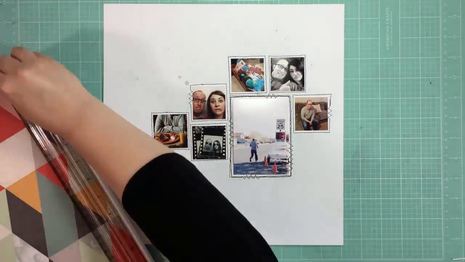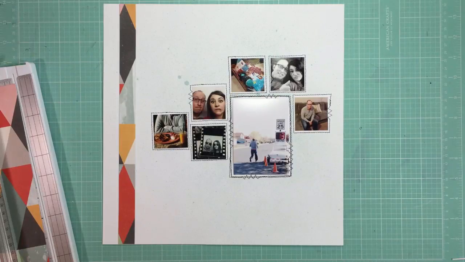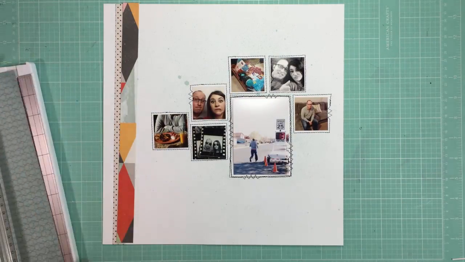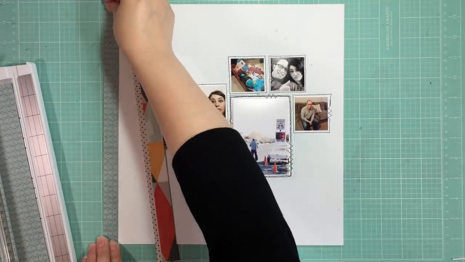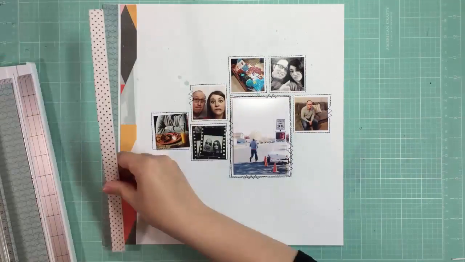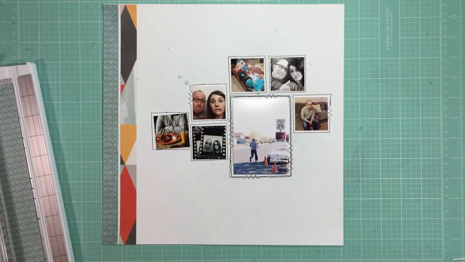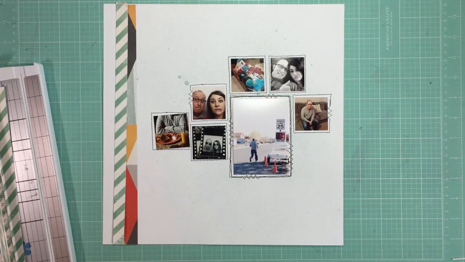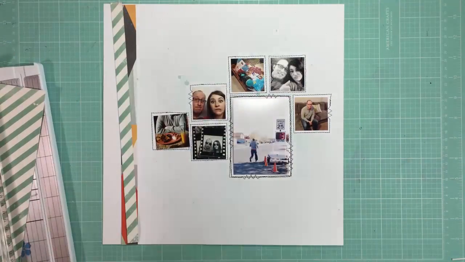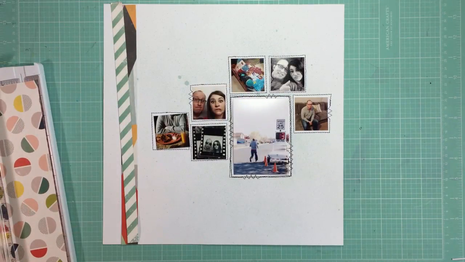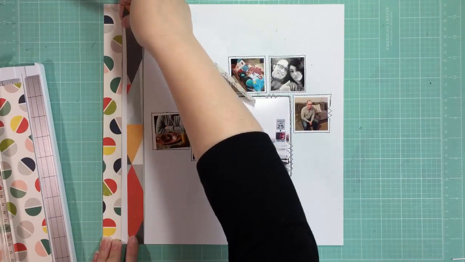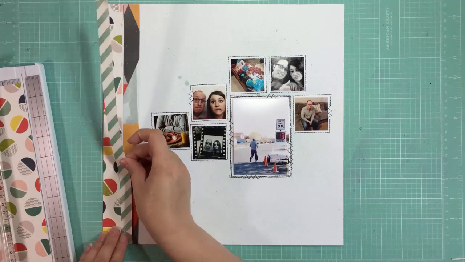And now I am going to create a border on the left side with some various strips of paper. I go through a lot of different strips deciding what I want, and that multicolored paper is from the Crate Paper Open Road collection. I like it because it has multiple colors, and I often like to include something with multiple colors that can help tie the other colors together.